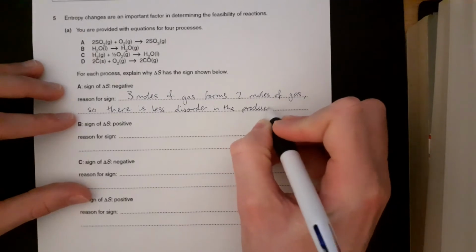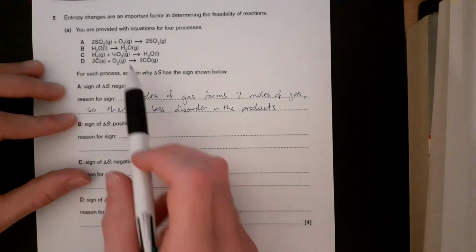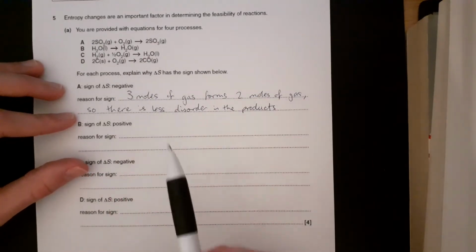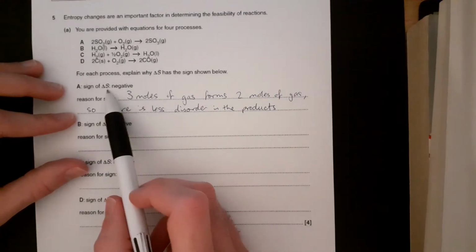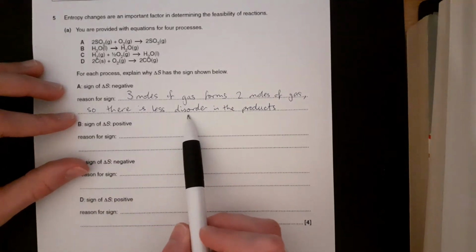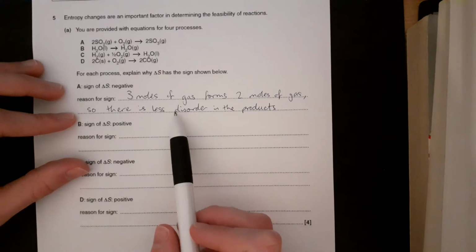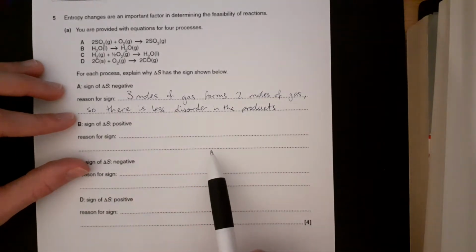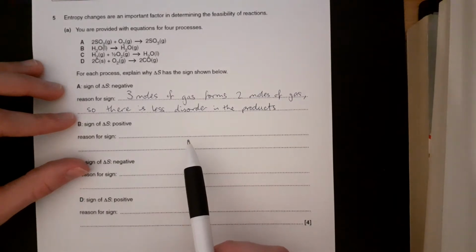There are a few things to be careful of when writing these kinds of answers. One is, I think it's always a good idea to show that you know what entropy is. Entropy is the amount of disorder. So if the entropy change is negative, it means there's going to be less disorder. But why? Because we've got fewer moles of gas. And it's always a good idea to actually put numbers in.